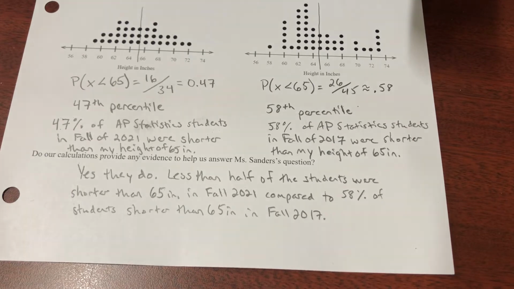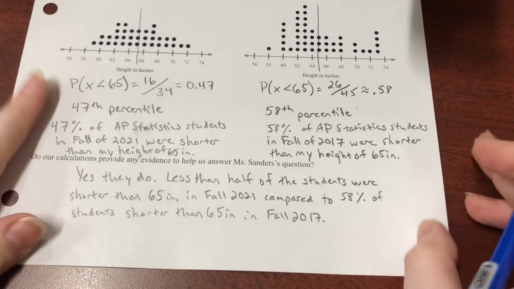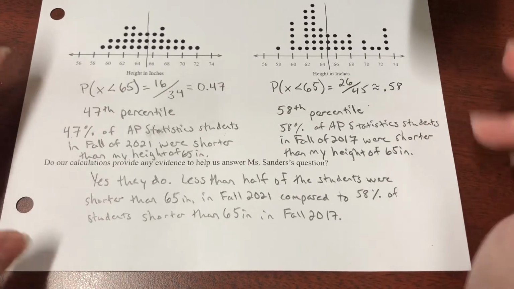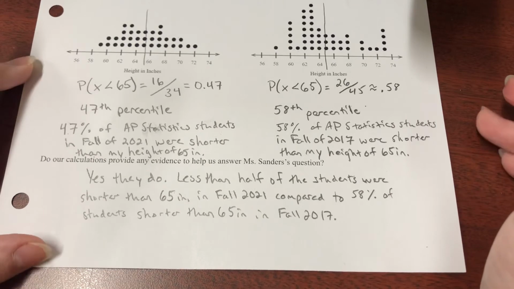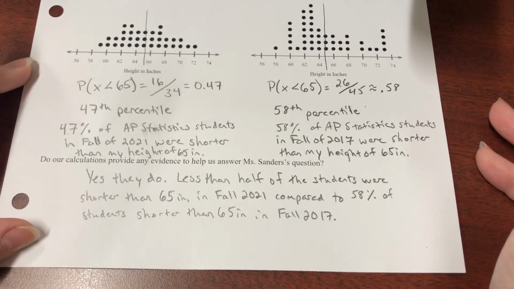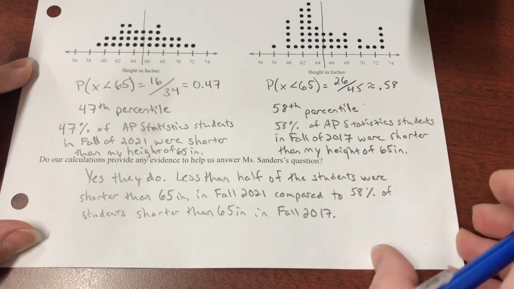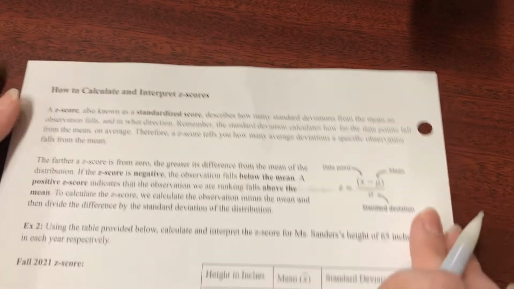All right, so that provides some evidence that what I was observing intuitively could actually be true. So this is one way to do the comparison. Please pause the screen if you need to write this down. Let's take a look at our other way.